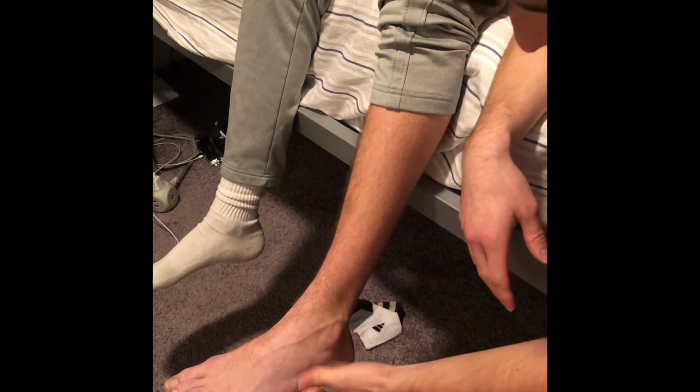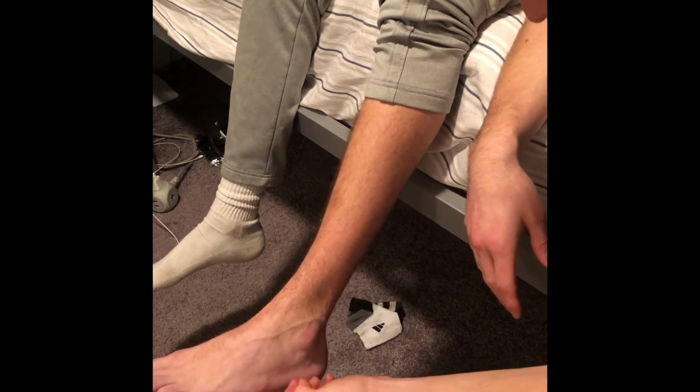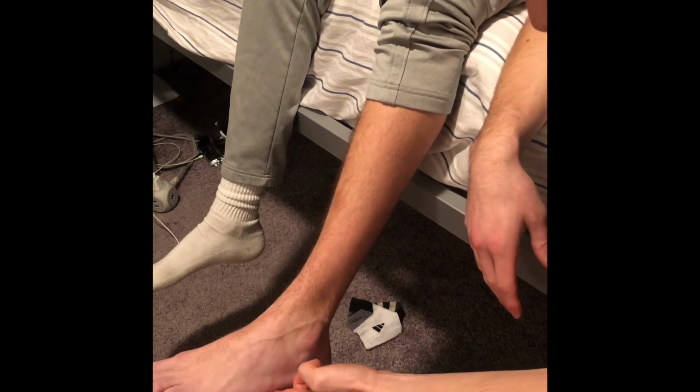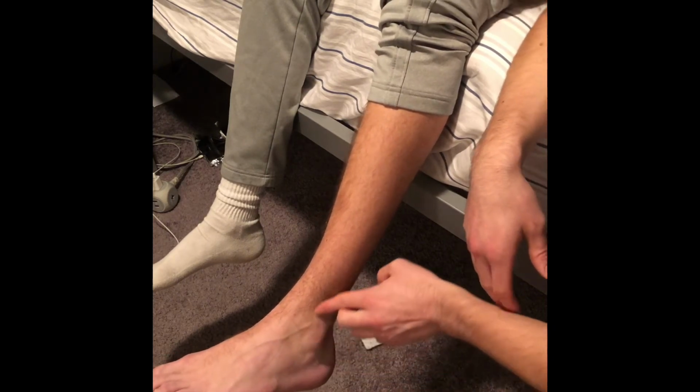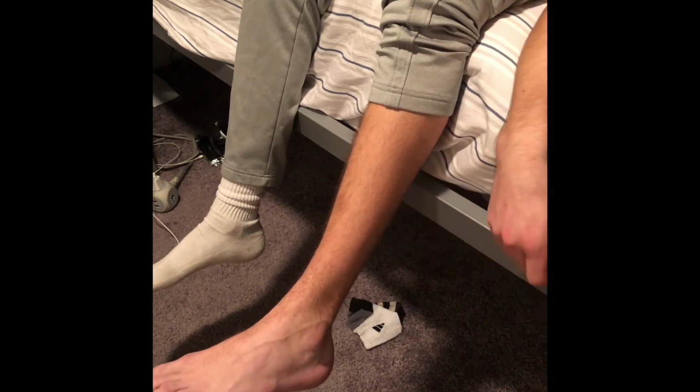So right here, that's the peroneus tertius, base of the fifth metatarsal. It originates on the distal third of the fibula and the interosseous membrane, right over here.